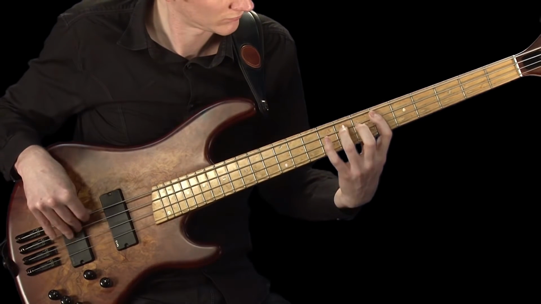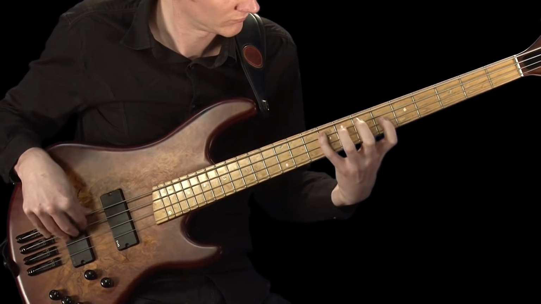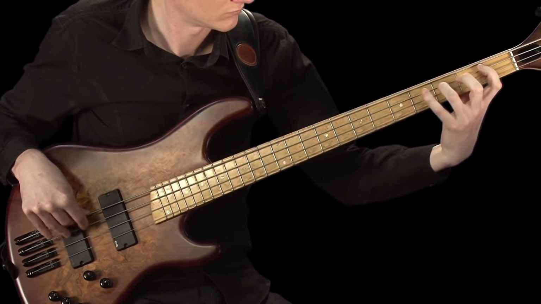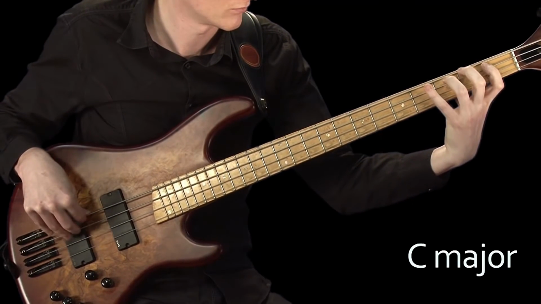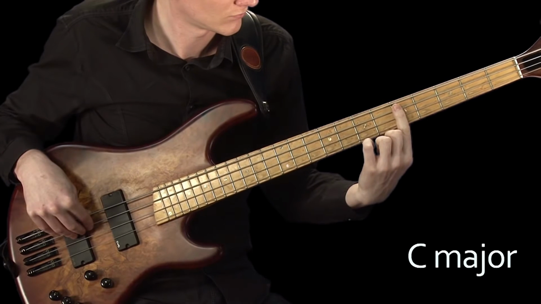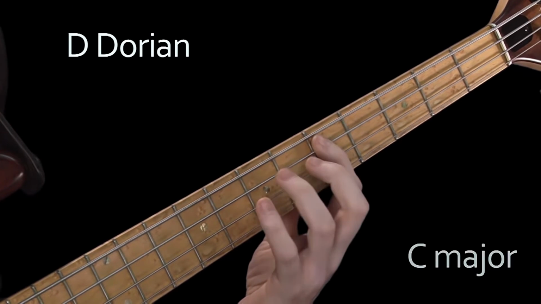Hopefully you've been exploring the Dorian mode in different keys, but just to keep things familiar, I'm going to remain in the key of C major, so I'll base my examples and exercises using D Dorian.